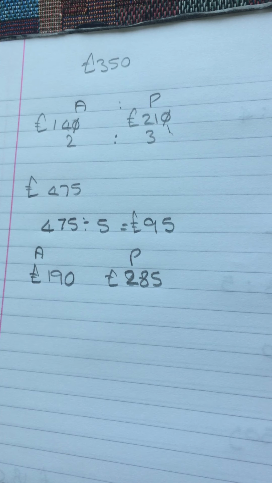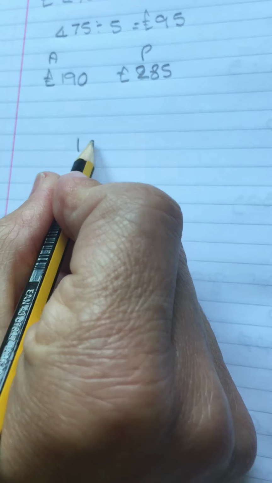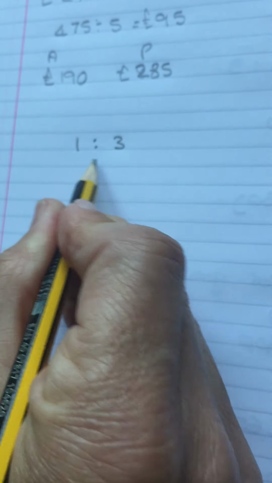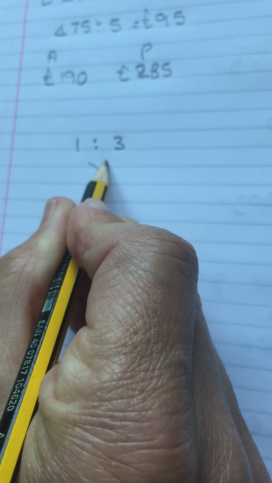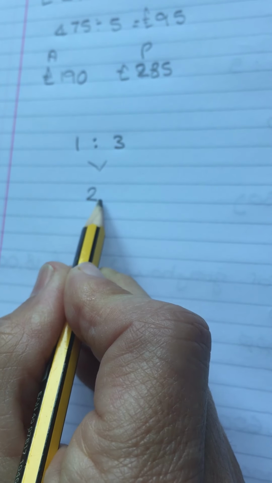There is one other one I might just do. Yeah, I'll just do one other quickly. So we've got 2 numbers in the ratio of 1 to 3. Their difference is 12. So the difference between our 2 numbers is 12. So the difference here is 2. So we need to multiply this number by something to give us 12.